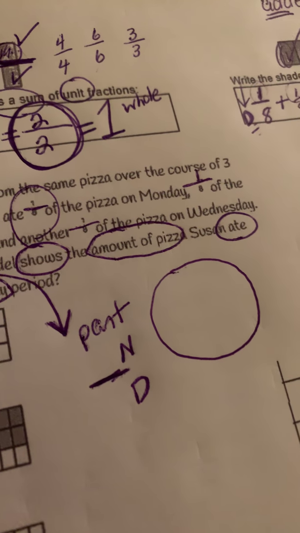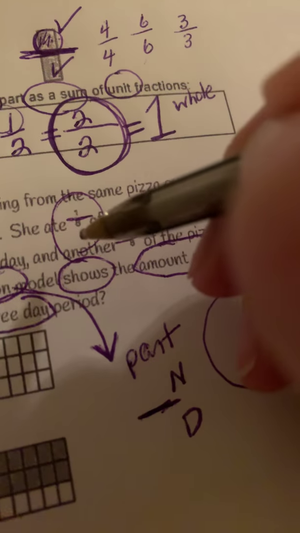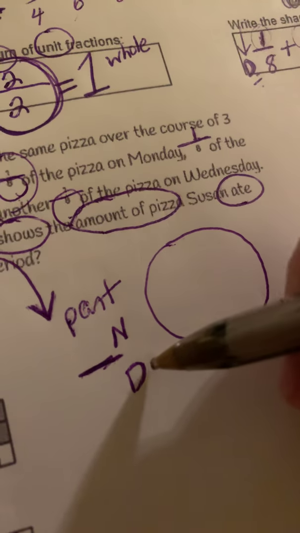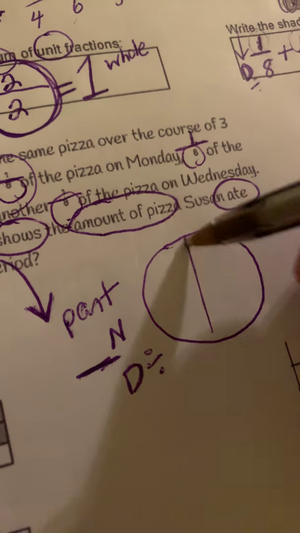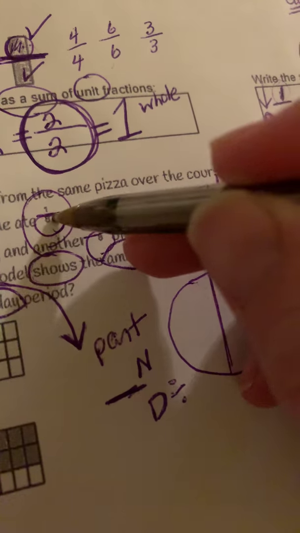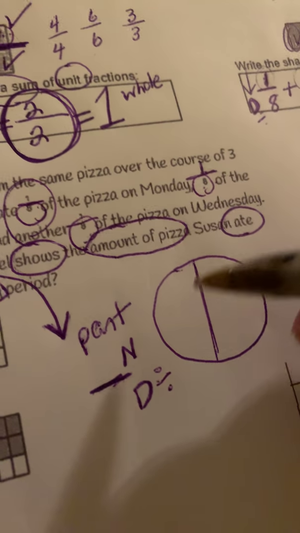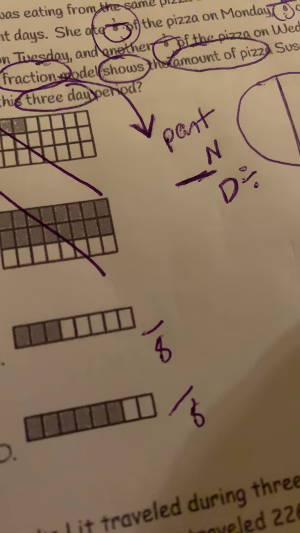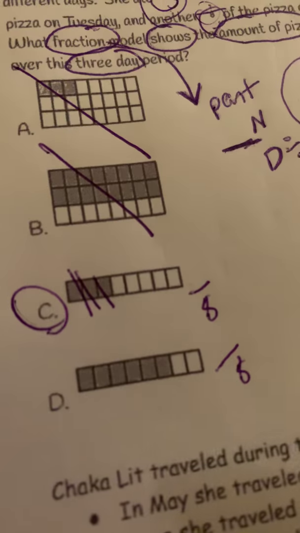8. How do y'all know that? And if they do know that, hooray for you. Yay, D, denominator says, hey, I'm divided into 8. And if my denominators are 8s up here, guess what my answer is divided into? 8s. These are divided into 8s. And she ate 1, 1, and 1, which makes 3.